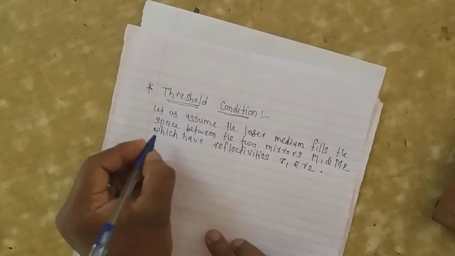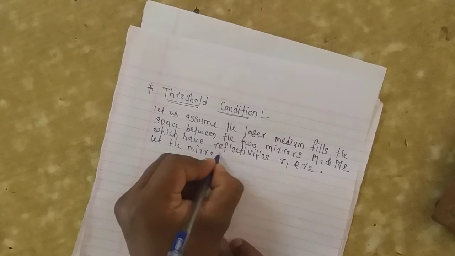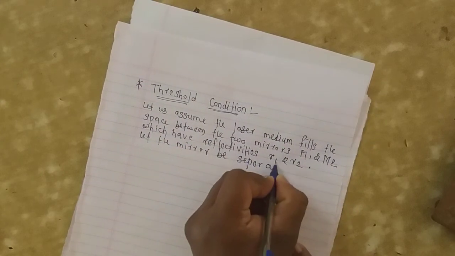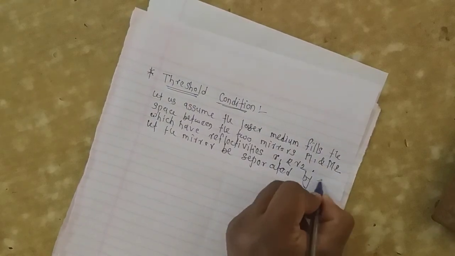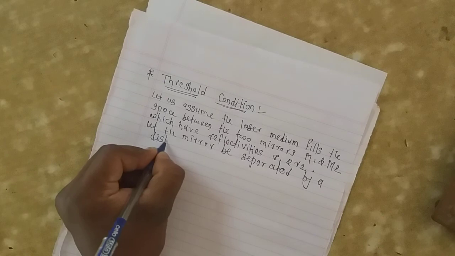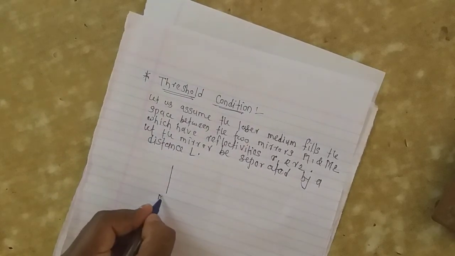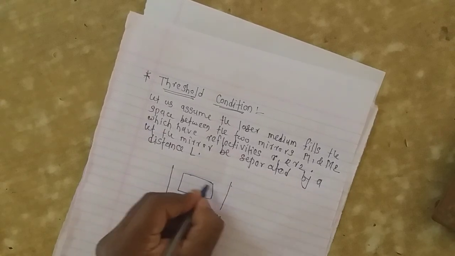Let the mirrors be separated by distance L, capital L. This is mirror M1, this is mirror M2, and this is the active medium.